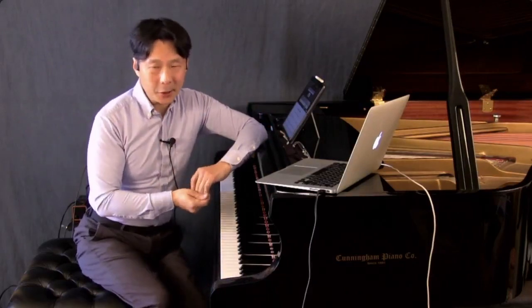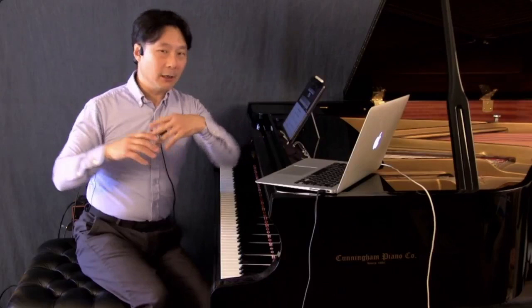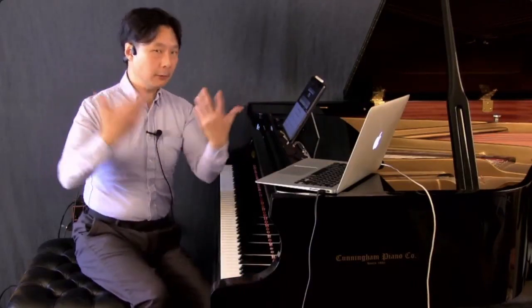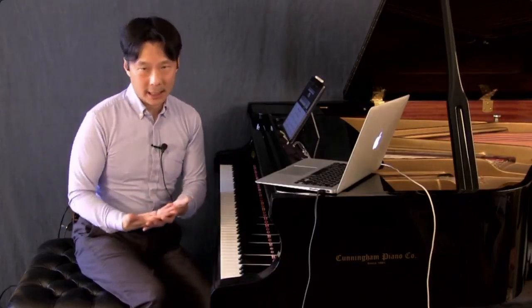So one of the things I did in collaboration with Cunningham Piano was to reach out to see if we could create these virtual ensembles. Now, of course, they're pretty common right now, but we were one of the first ones to try to go out and see if we can show musicians that even when we were in lockdown and couldn't leave our homes, we could still make beautiful music together.